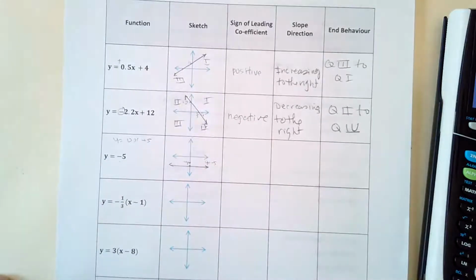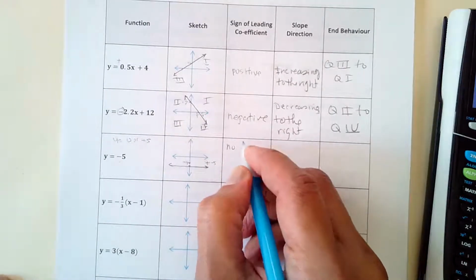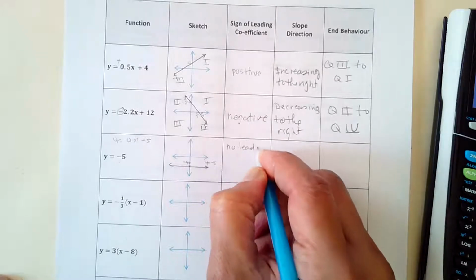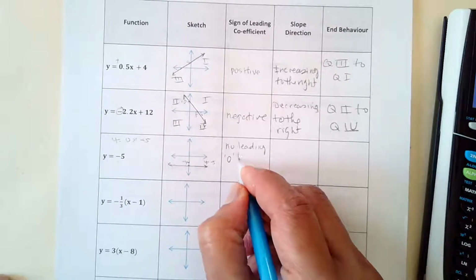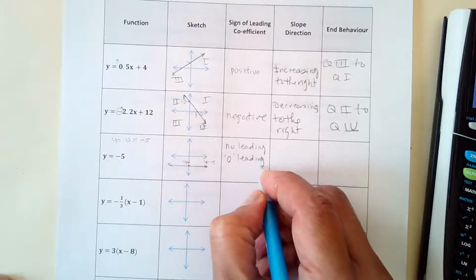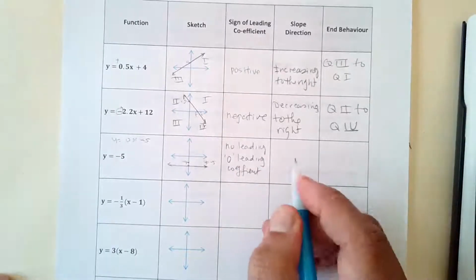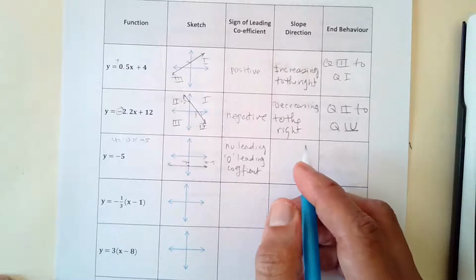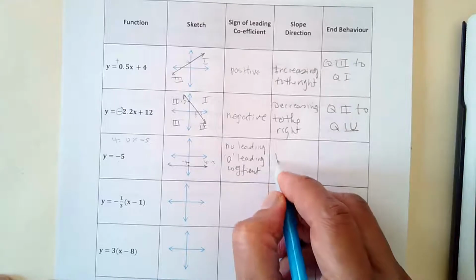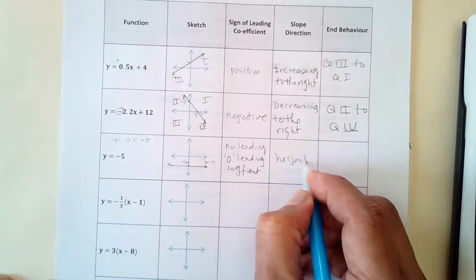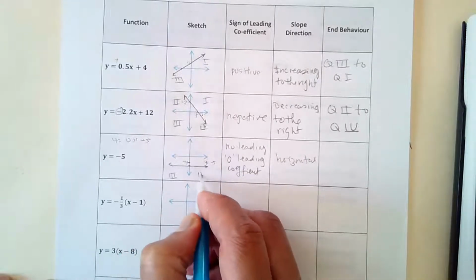So there's no leading coefficient. Okay, so no leading coefficient. Or it's 0. Slope direction is horizontal, right? No leading coefficient. Horizontal. And this is going from quadrant 3 to quadrant 4.